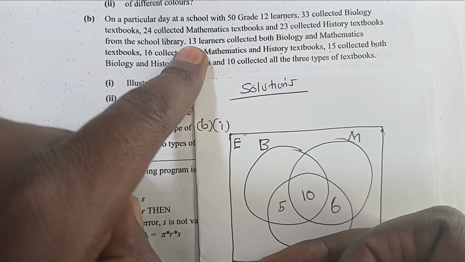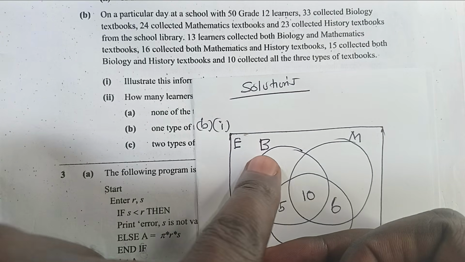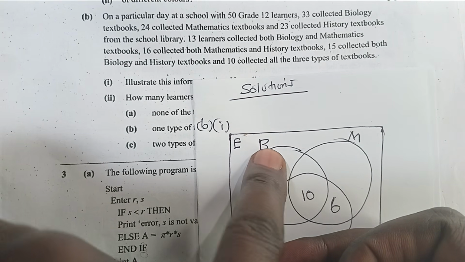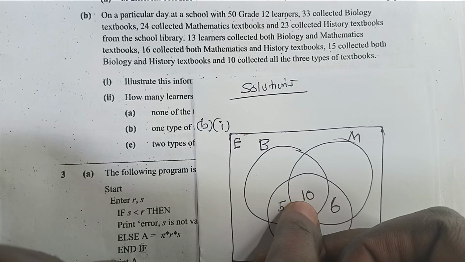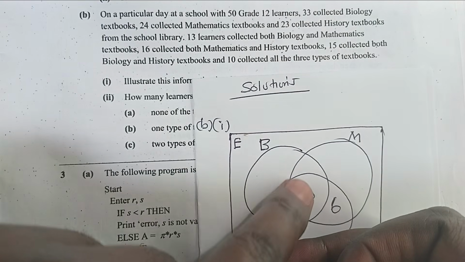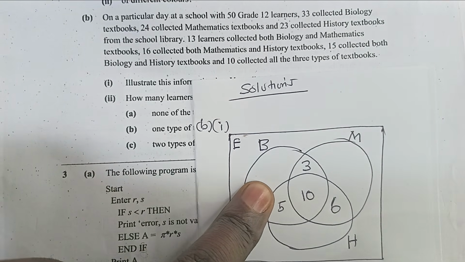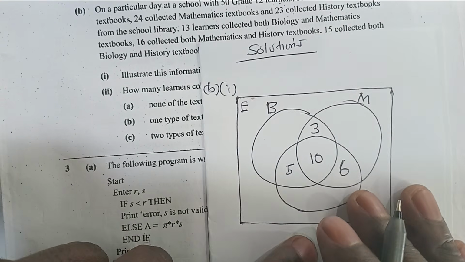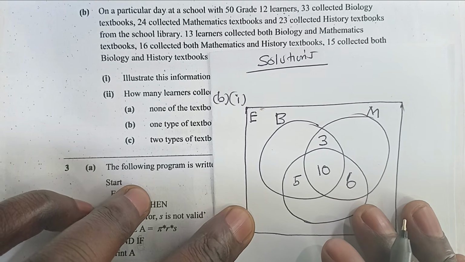So we are told it is 13, okay? And already for the two sets, biology and mathematics, we can see at the intersection we have a 10. So to make the 13, meaning we need to put 3 more, which is going to be indicated here. Okay, so that is for that part of the statement in our question.